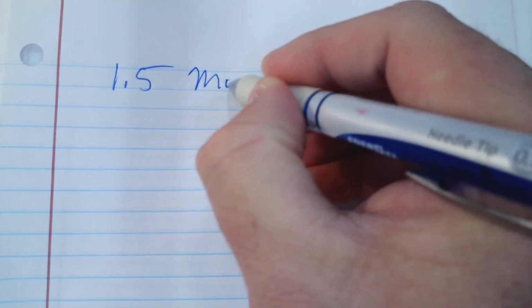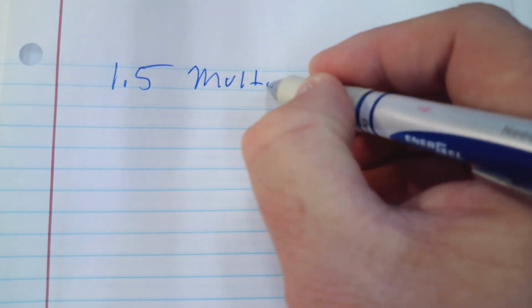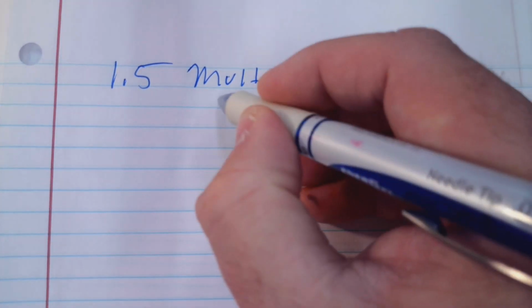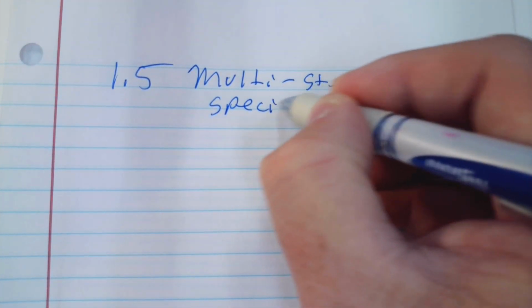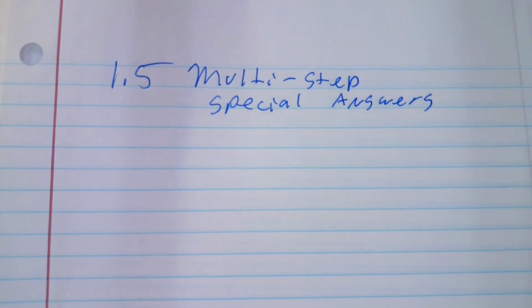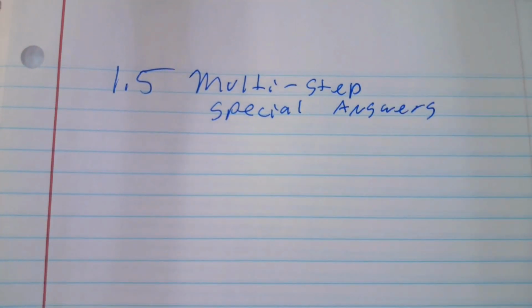All right, we're going to continue with 1.5. This is the max level multi-step. And we're going to add, basically what we're going to add is broken problems.